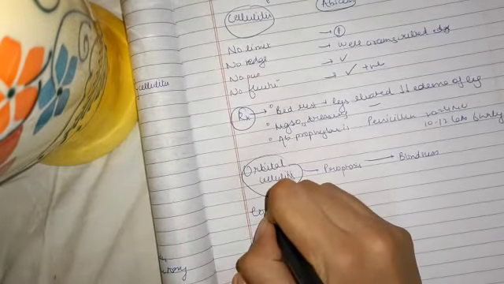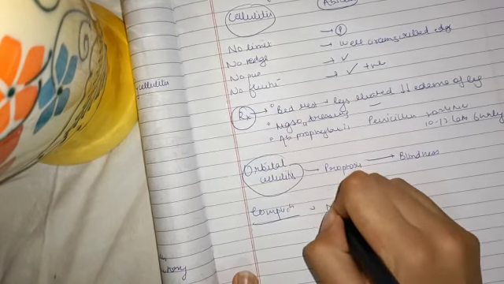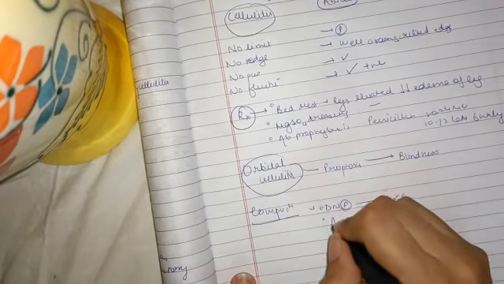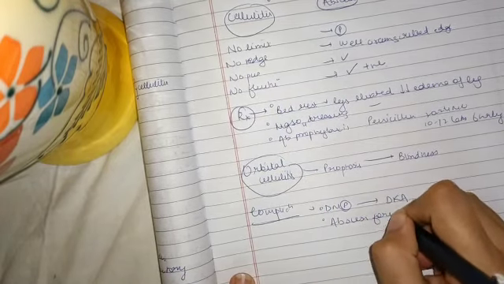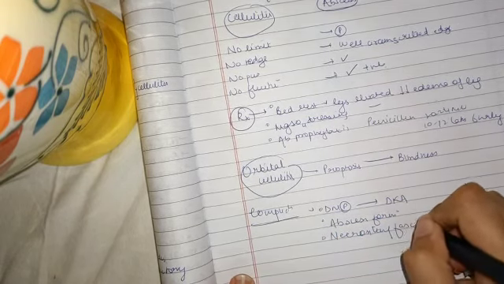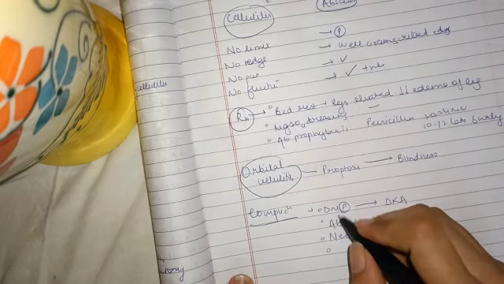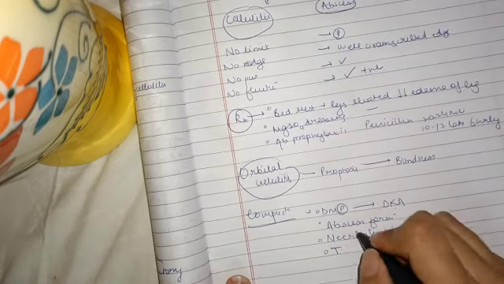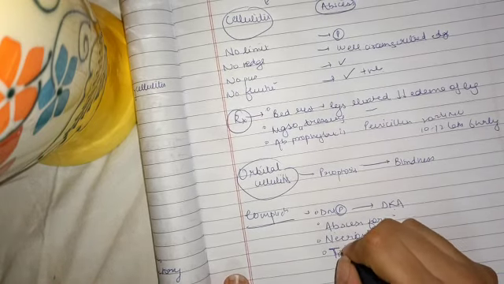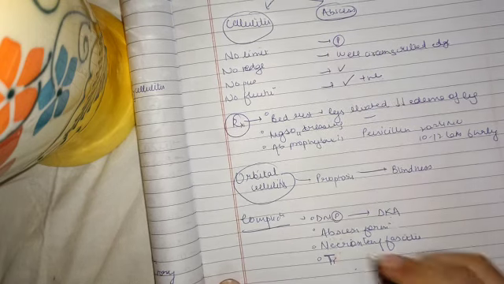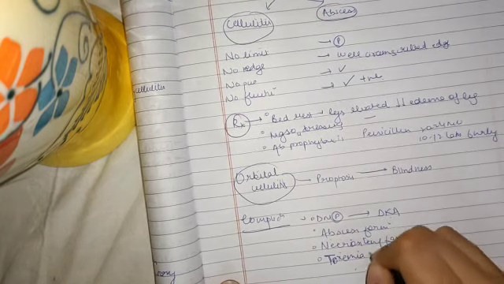Now, coming on to the complications. If the patient has diabetes mellitus, he is more prone to undergo diabetic ketoacidosis. Then there can be abscess formation. Also, very important, necrotizing fasciitis. We will discuss it in a video. This is basically the flesh-eating disease. Also, one more thing can occur, which is toxemia and septicemia.